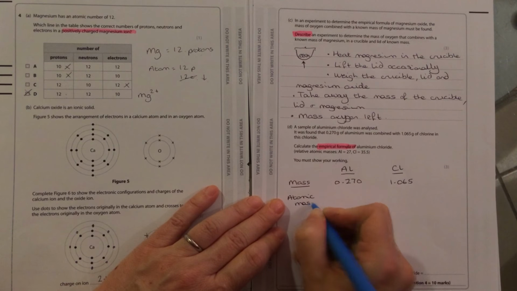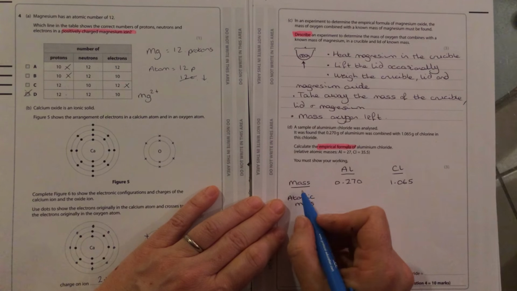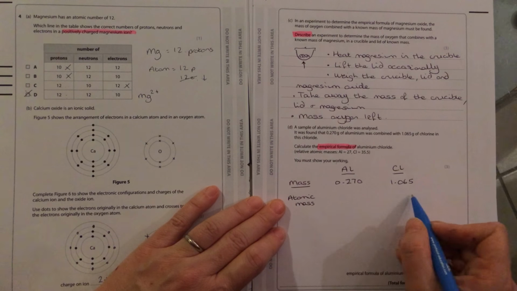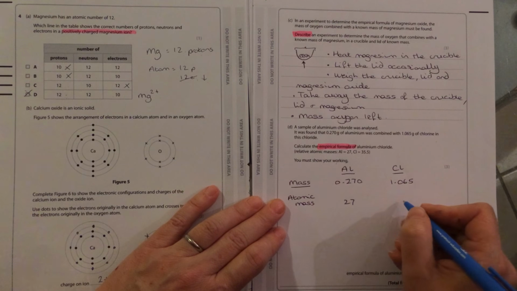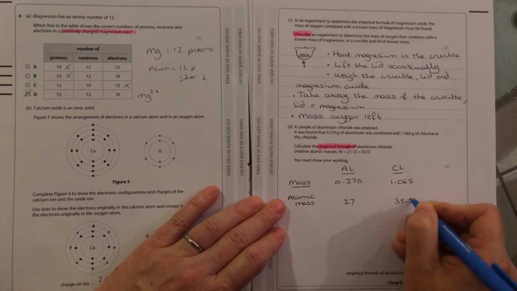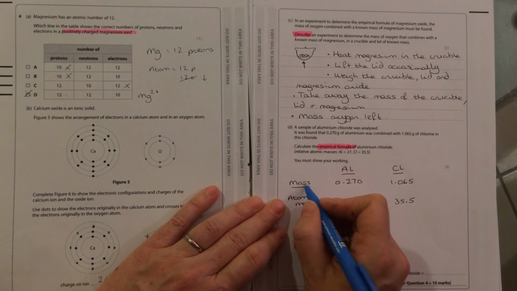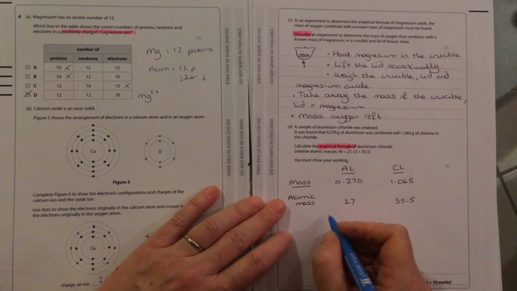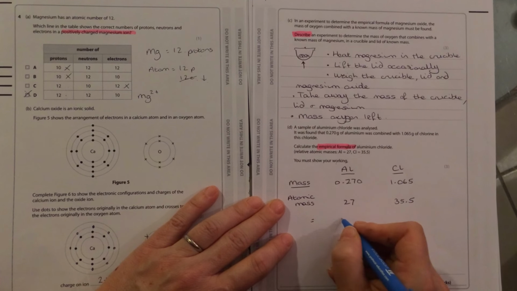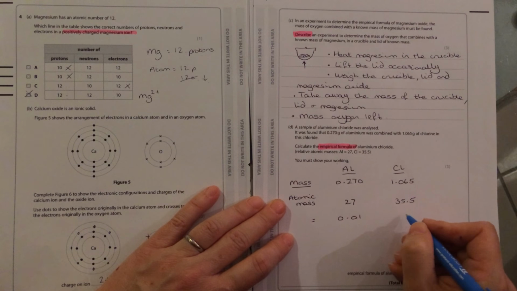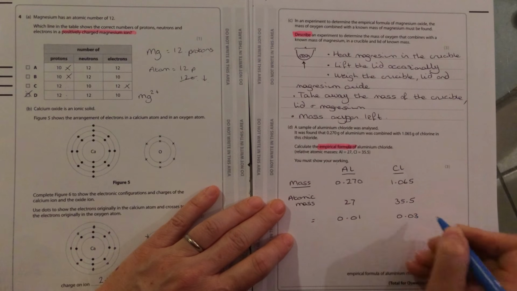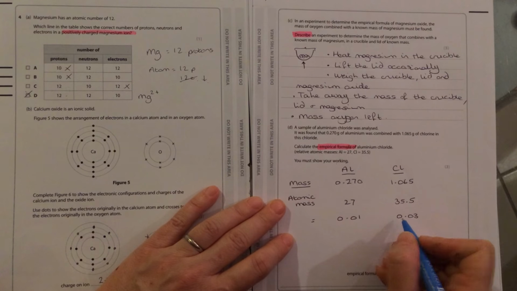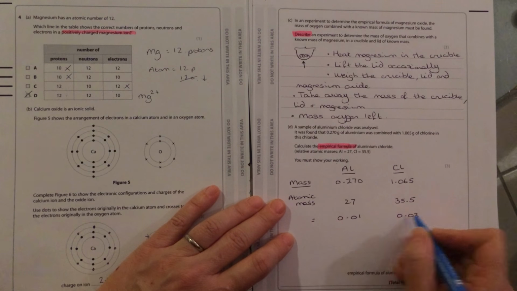So it's always a good idea to write it out in this format. So you've got mass first, and then you've got atomic mass, and then you divide mass divided by atomic mass to give you 0.01 and 0.03.